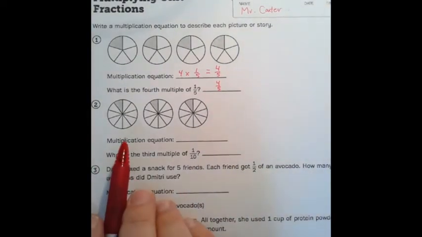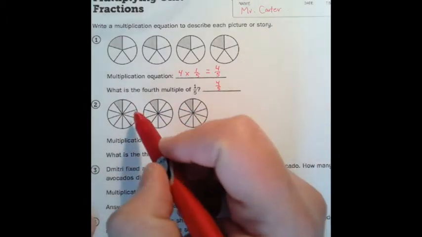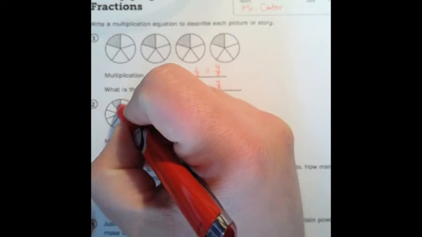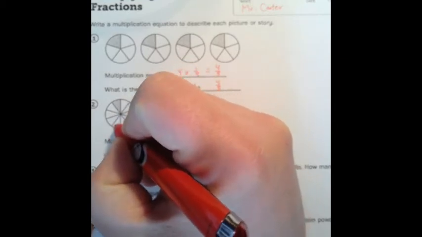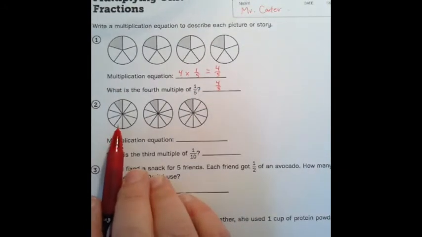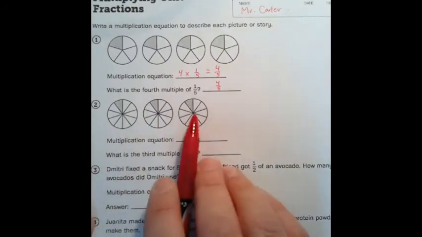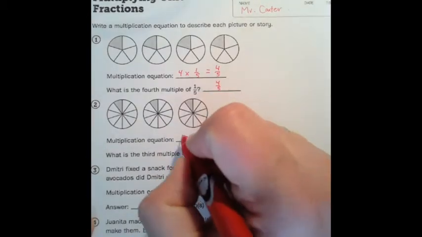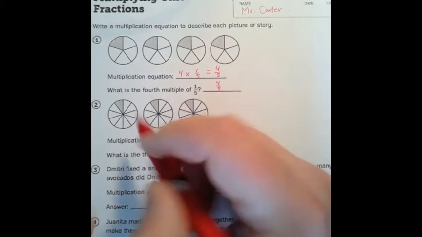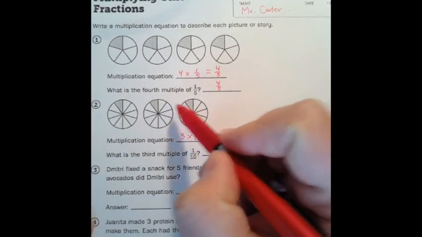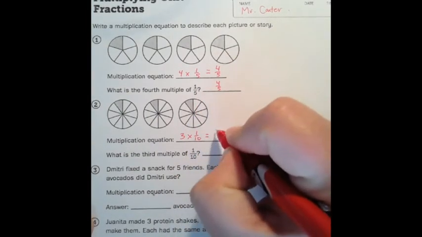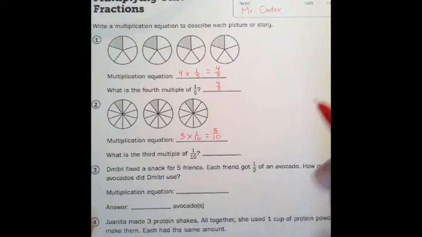All right, let's look at number 2. So here we have a piece of pie or cake, whatever, divided into tenths. And I can count them 1, 2, 3, 4, 5, 6, 7, 8, 9, and 10. So these are all tenths. So we know we have one group of 1/10, 2 groups of 1/10, 3 groups of 1/10. So that would be 3 times 1/10, which again, if we go and add them, would be 1/10, 2/10 plus another tenth would be 3/10. So 3 times 1/10 is 3/10.